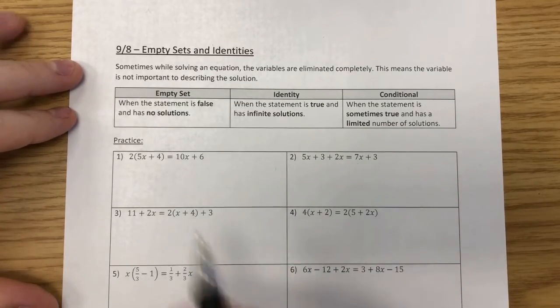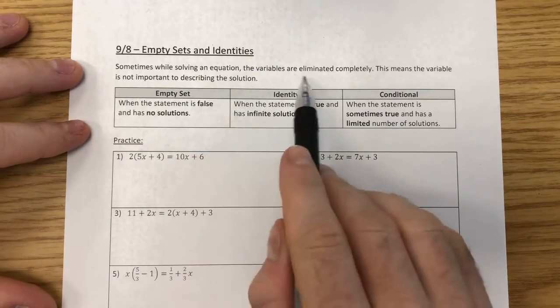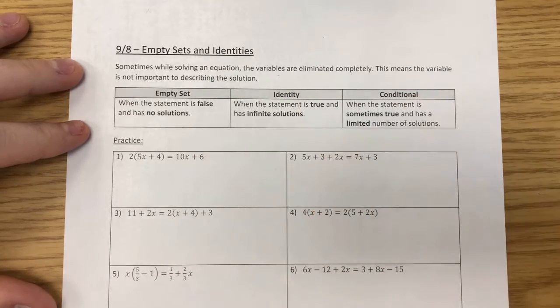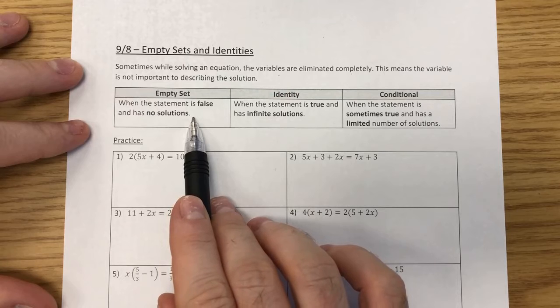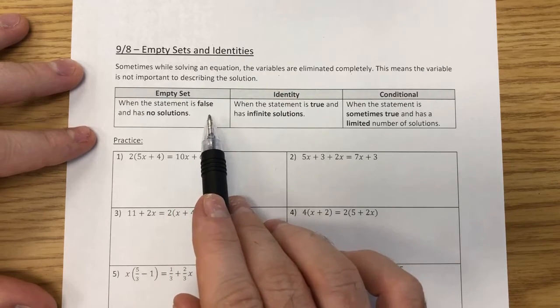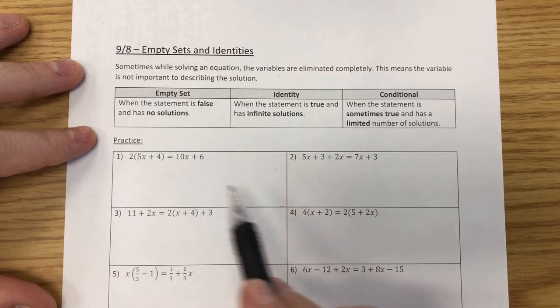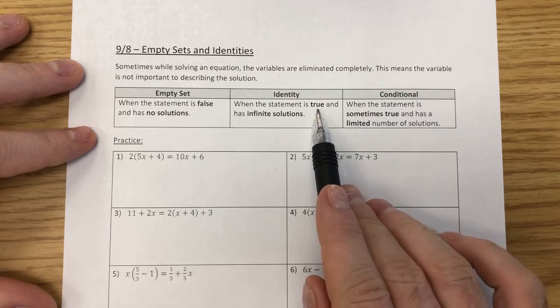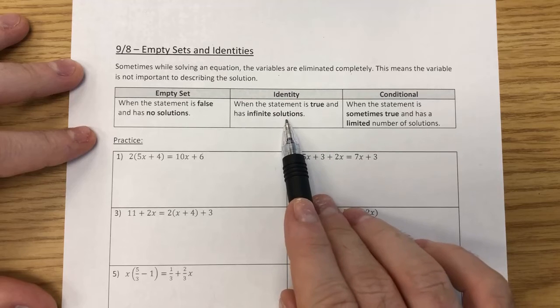Okay, today we'll be going over empty sets and identities. The idea here is that when variables are eliminated while solving the equation, this means you're describing either an empty set due to a false statement, which means it doesn't matter what you plug in, it won't work, there's no solutions. Or when it's eliminated, you get a true statement, which means it doesn't matter what you plug in, it will always be true.